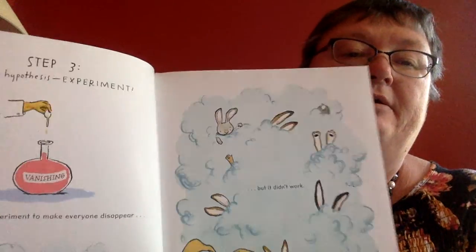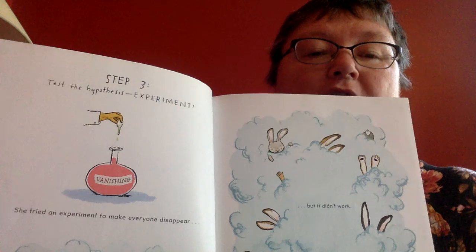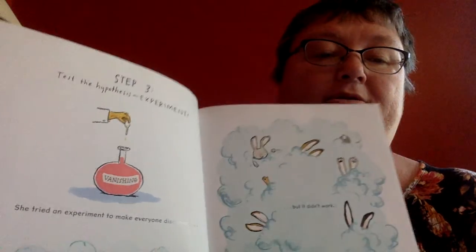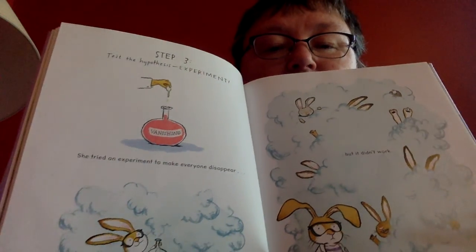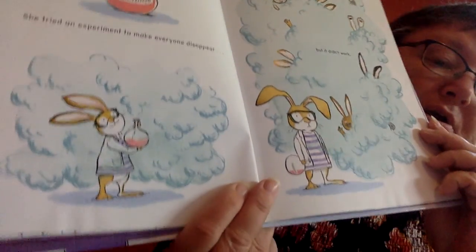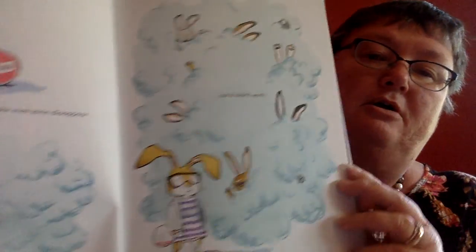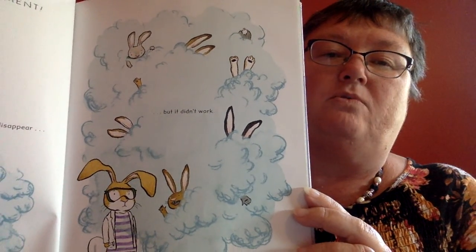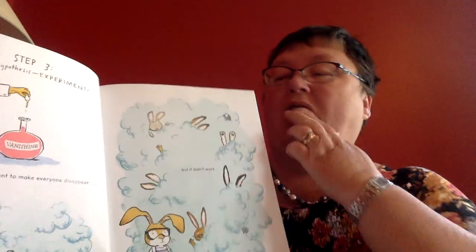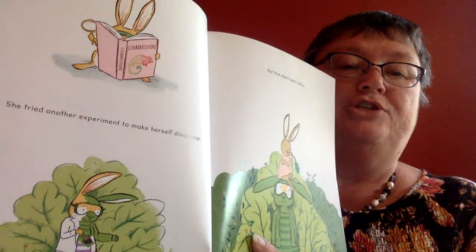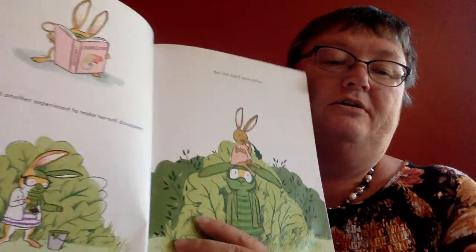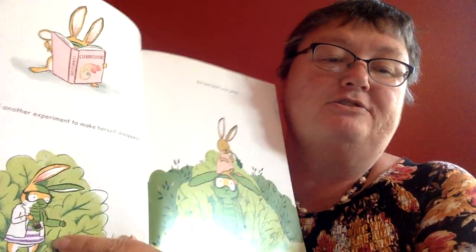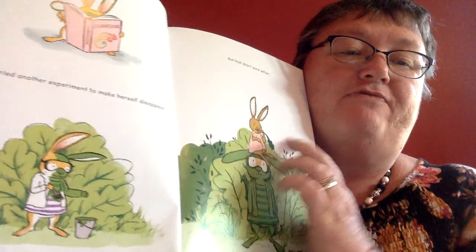Step 3. Test the hypothesis. Experiment. She tried an experiment to make everyone disappear, but it didn't work. She tried another experiment to make herself disappear. So, look right here, what she's doing to try to make herself disappear.